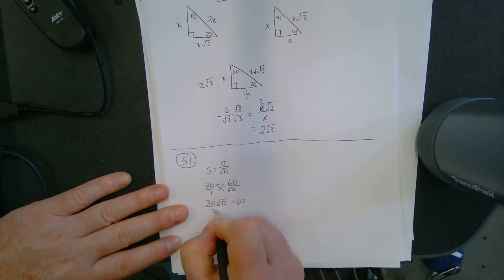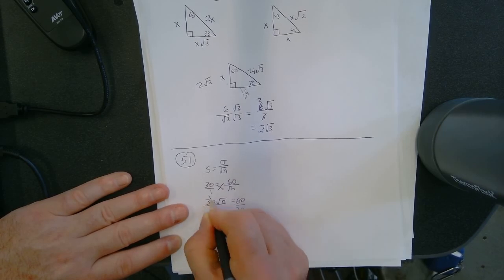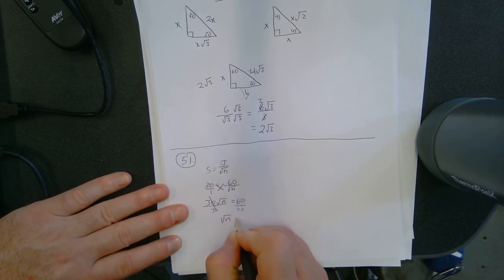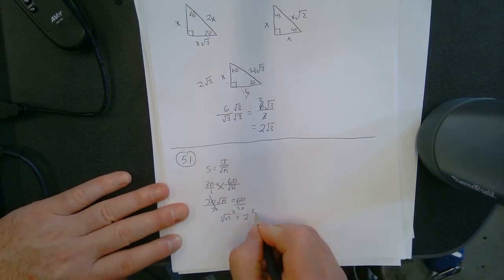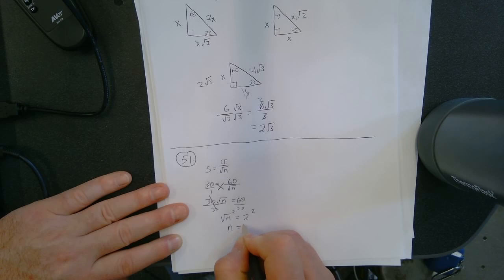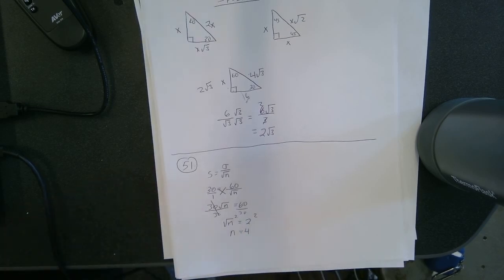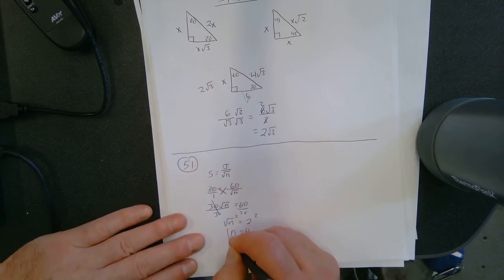Divide both sides by 30. I get the square root of n is equal to 2. And now to get rid of that square root, I have to square both sides. So I get n is equal to 4. So the size of the sample should be equal to 4. I'm checking the answer to see if that's right. And yes, they say that n is equal to 4.